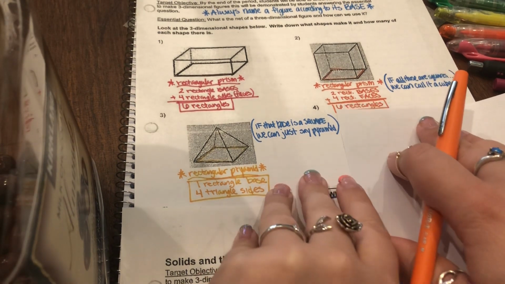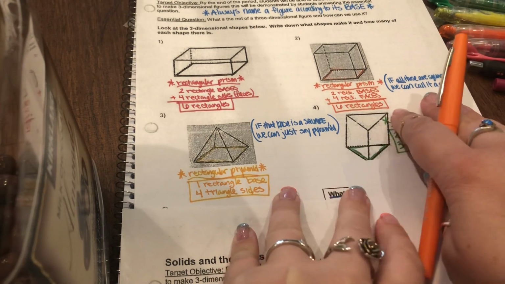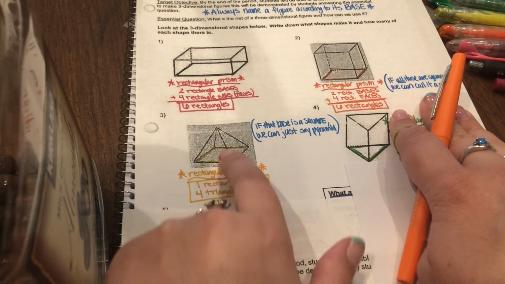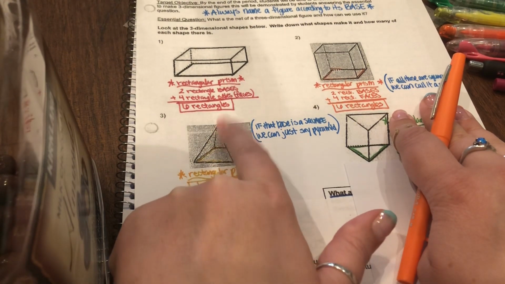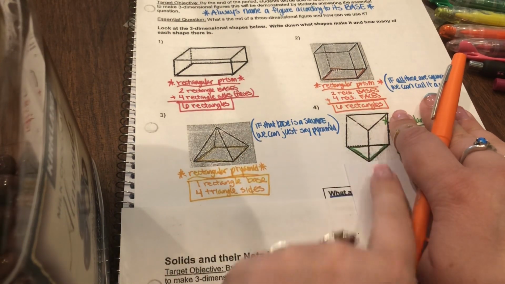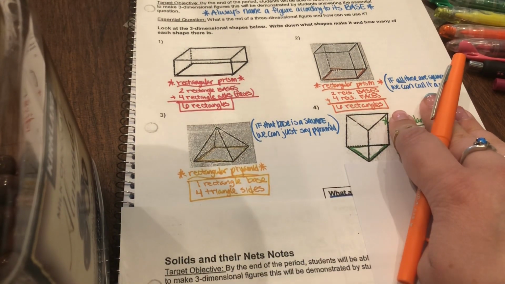Number 4, if I take a look at this drawing, you might say, oh, there's triangles, so pyramid, because you know a pyramid has triangular sides. But notice that the pyramid came to a point. There is no one singular point that this shape comes to.